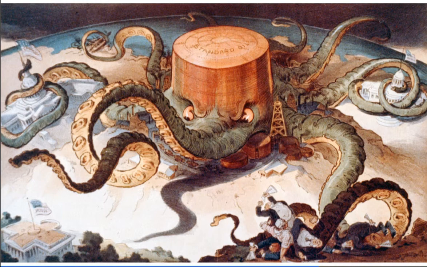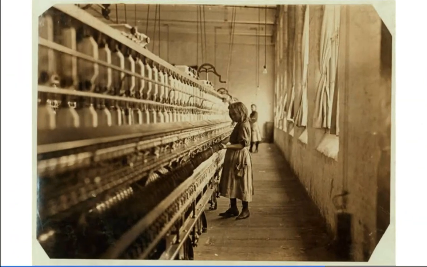John D. Rockefeller had made his career off of oil refining, and so Standard Oil is tied to this image of the octopus that's devouring Congress and the United States and the White House and hurting American business and people and trade and industry. And so many people began trying to limit the power of these great national corporations.